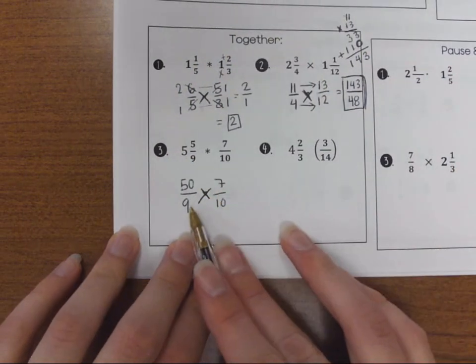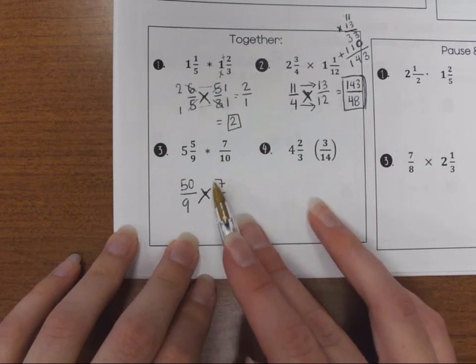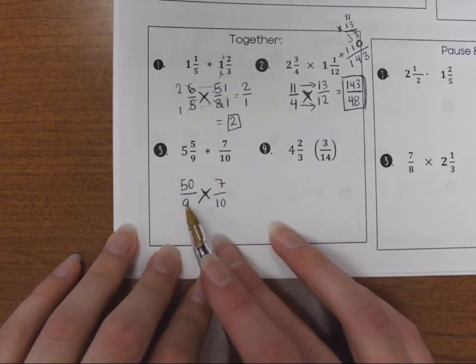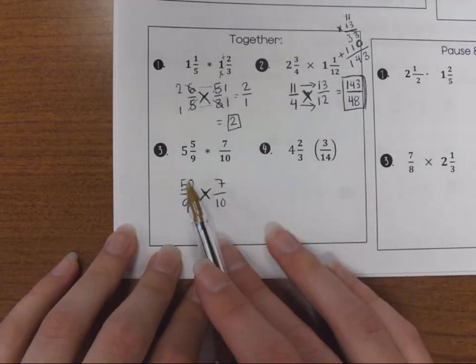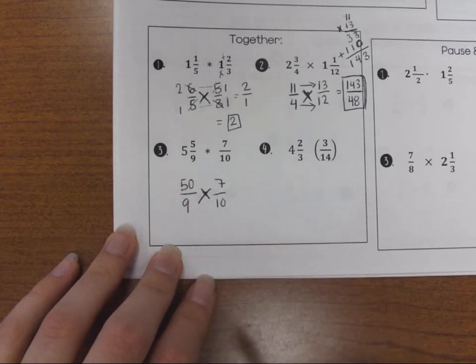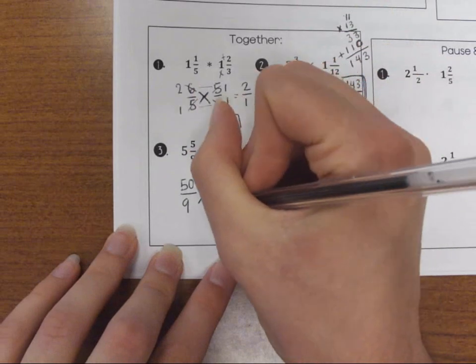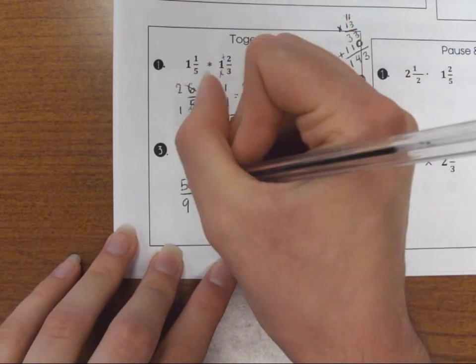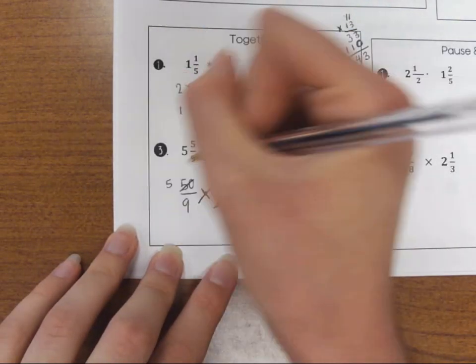Cross-simplifying. Can 7 and 9 simplify at all? No. I can see that 7 is prime. It doesn't share any factors with 9, so that diagonal's done. Okay, looking at my 50 and my 10, do those share something? They do. They both can be divided by 10, right? So I divide that by 10, I'm left with a 1. 50 divided by 10 is 5.